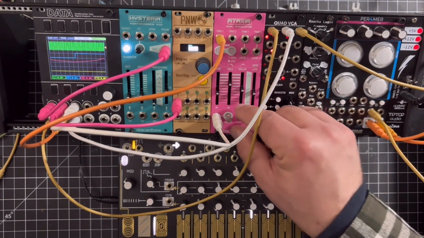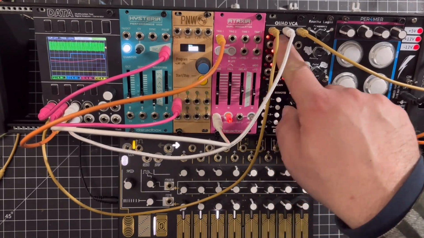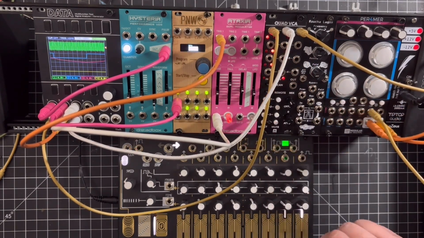So yeah, there's a lot of different ways you can work this. And again, this is now attenuating this sound.